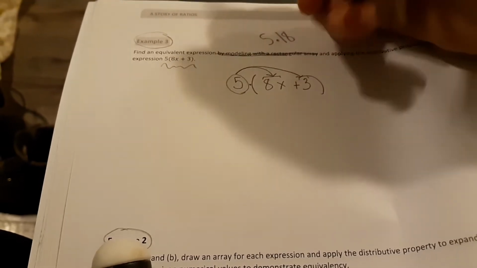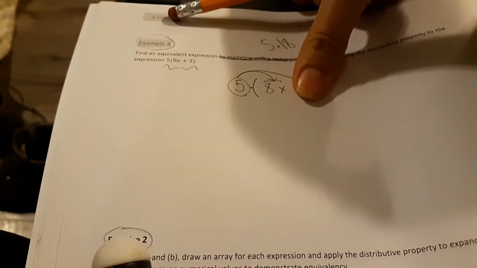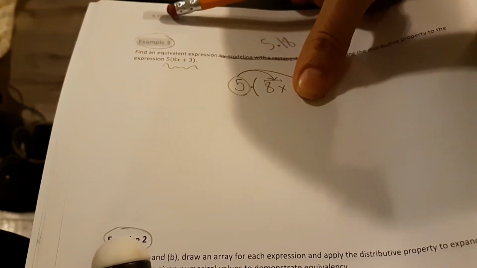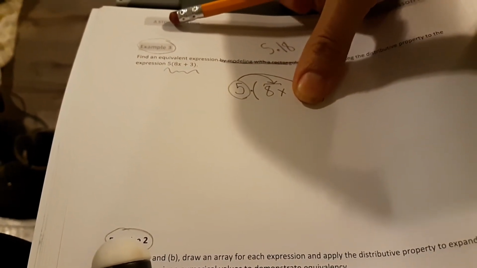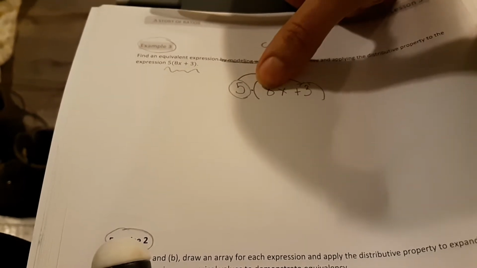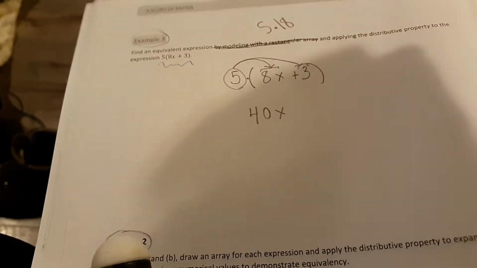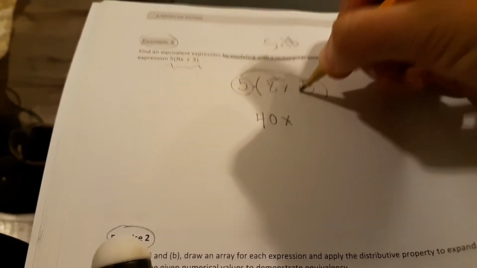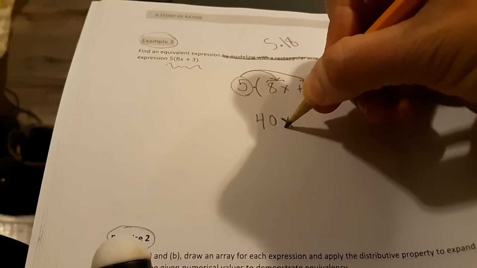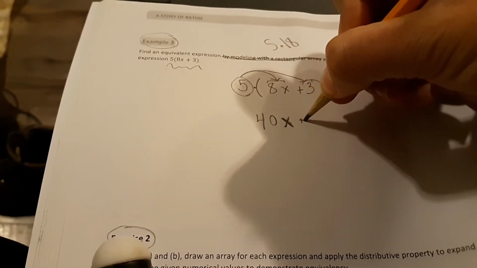So then it's just a matter of doing it one chunk at a time. 8x times 5. So 5 times 8 is 40, and then just add the x to the end. So we have 40x. And then we have a plus symbol here. Let me make this x look more like an x. Okay, plus.